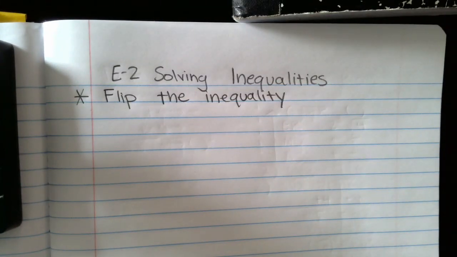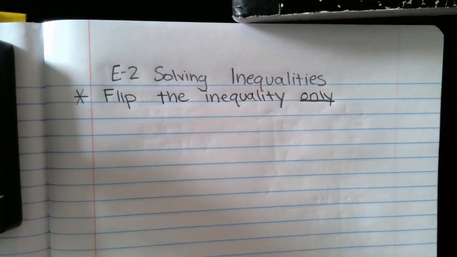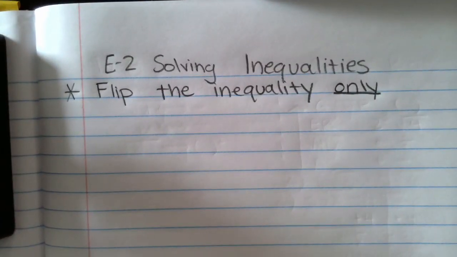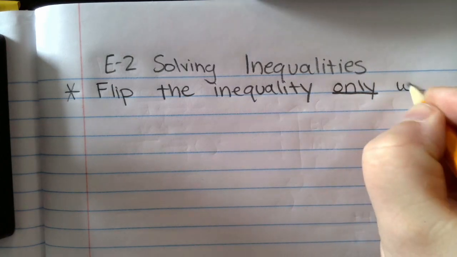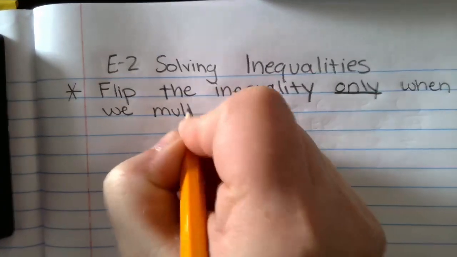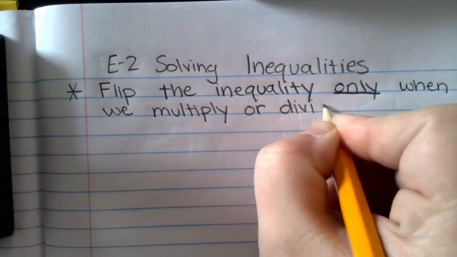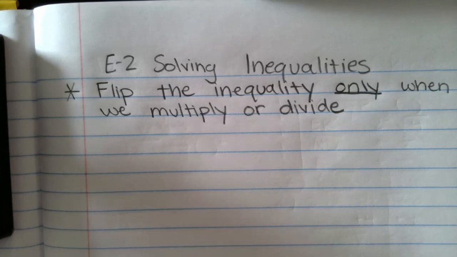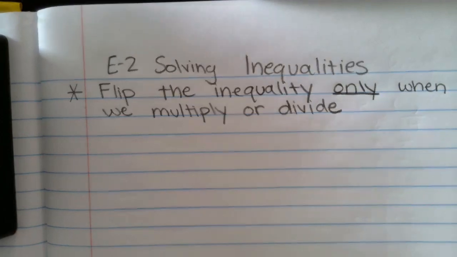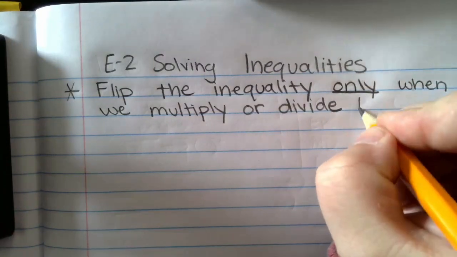We flip the inequality only when we multiply or divide both sides by a negative number.